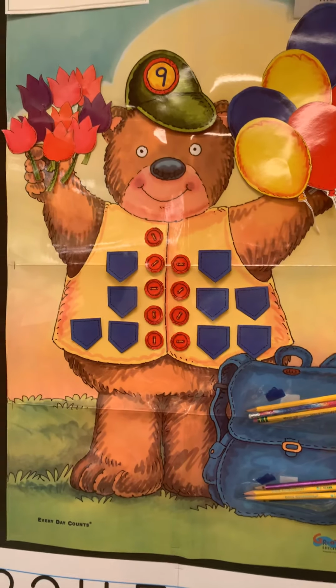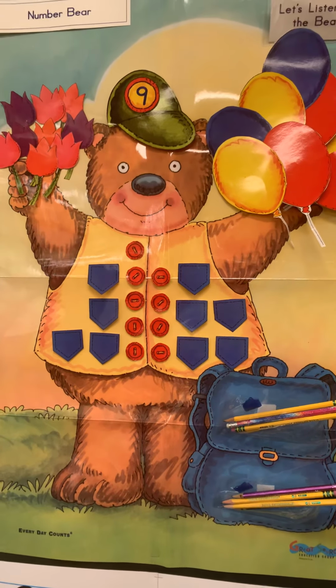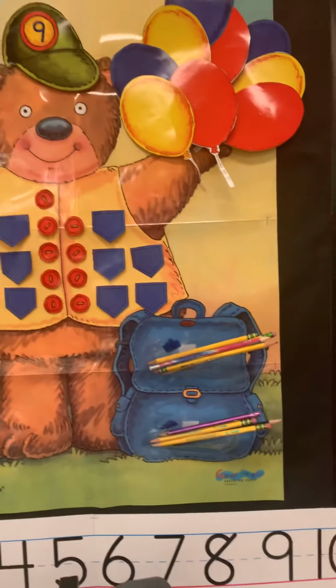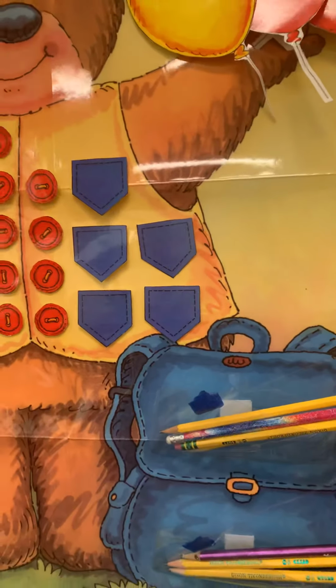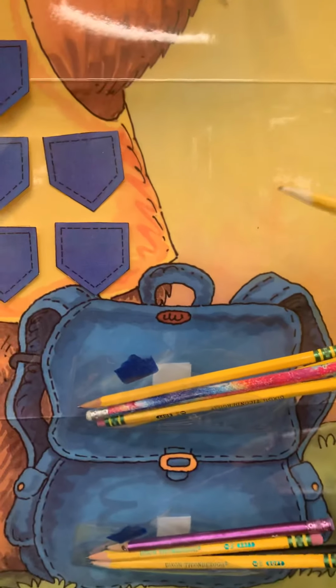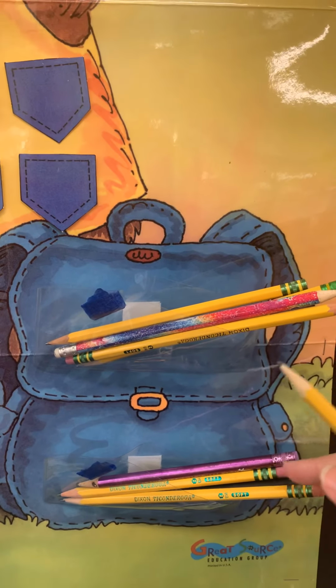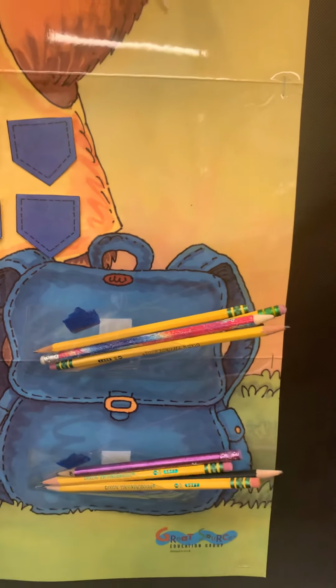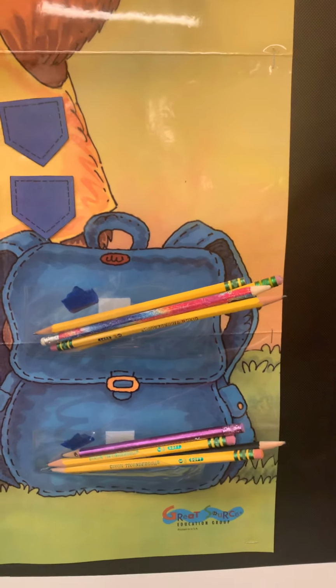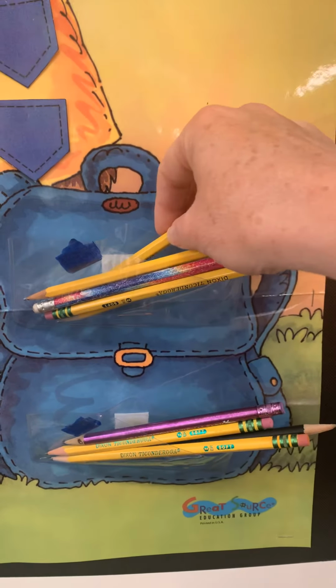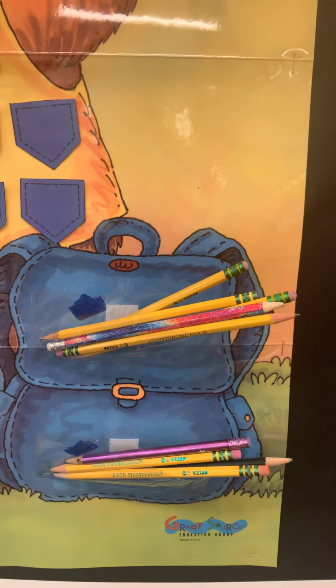Way to go. You guys are getting this so great. Okay, we have one more thing. It's his pencils. He has 1, 2, 3, 4, 5, 6, 7, 8 pencils right now. So 8 pencils and one more pencil makes, you got it, 9. So good.